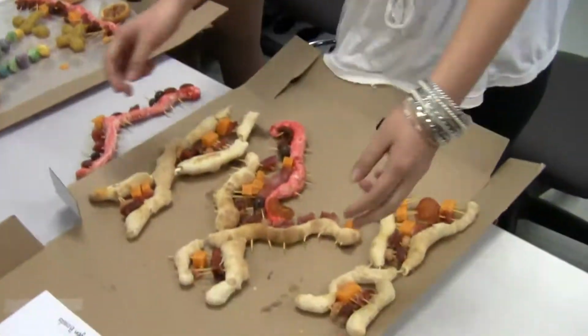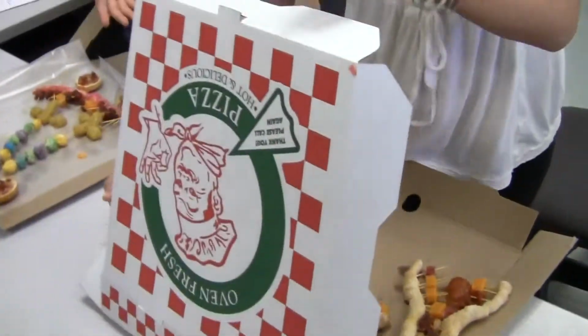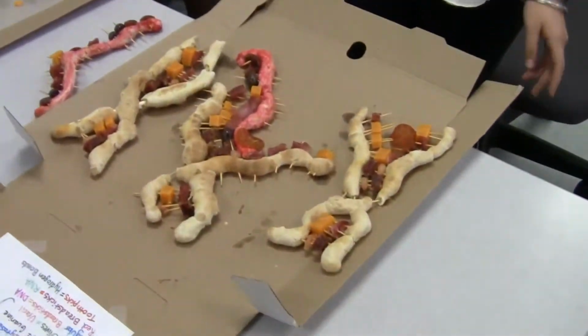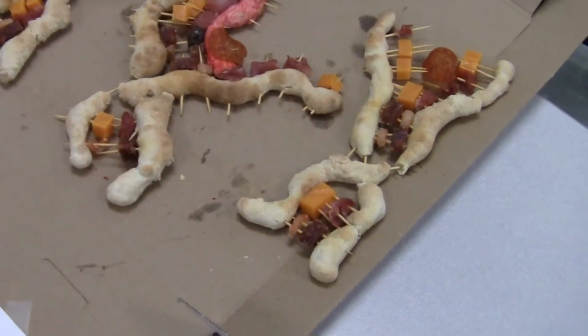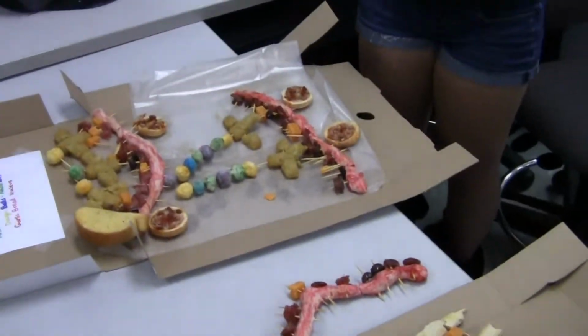Synthesis, and what we decided to use with the food was an Italian food kind of theme. So as you see, we use pepperoni, pizza boxes, and we put it in pizza boxes, and we use pepperoni, cheese, shrimp, and this is made out of pizza dough. So, protein synthesis.